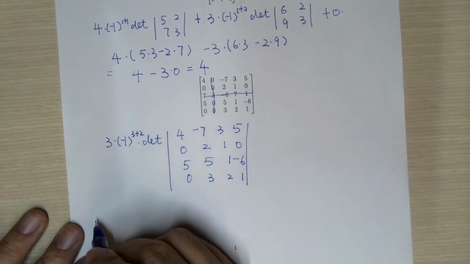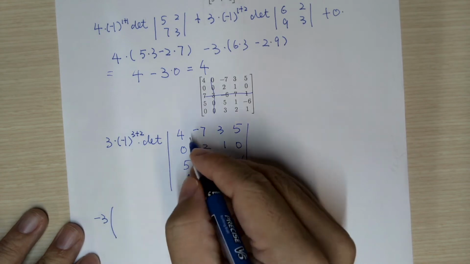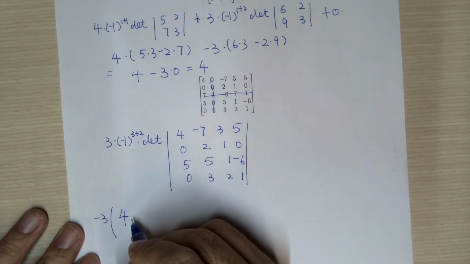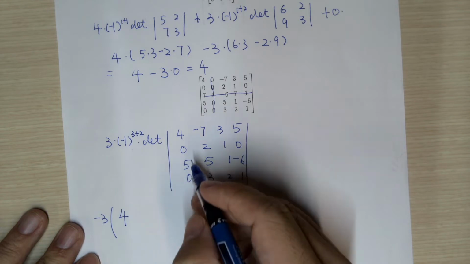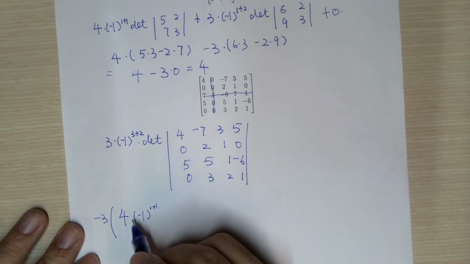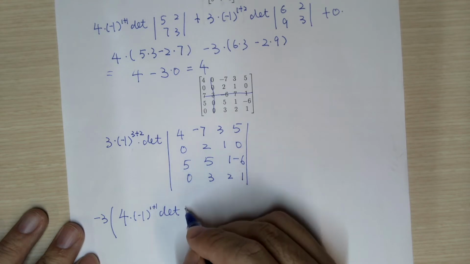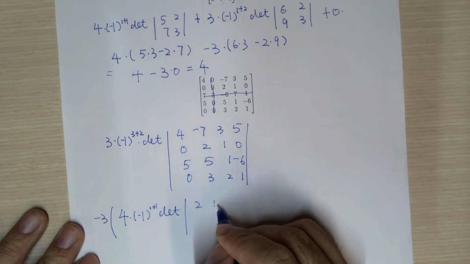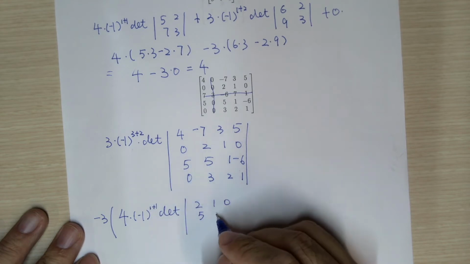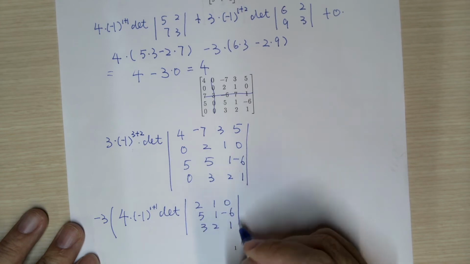So it's going to be negative 3 times, let's see, 4 times the determinant of 2, 1, 0, 5, 1, negative 6, 3, 2, 1, right?